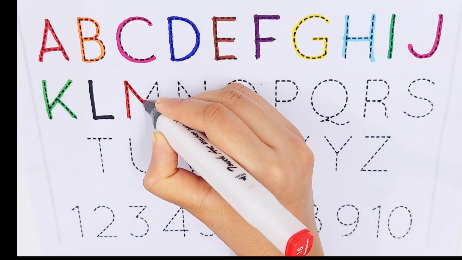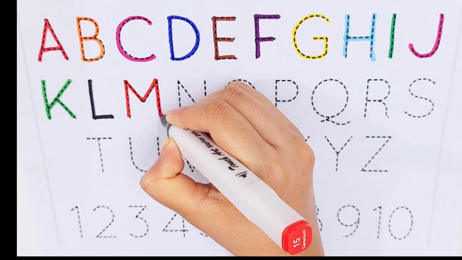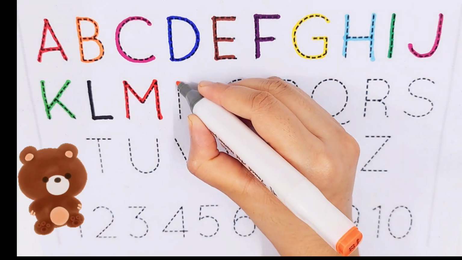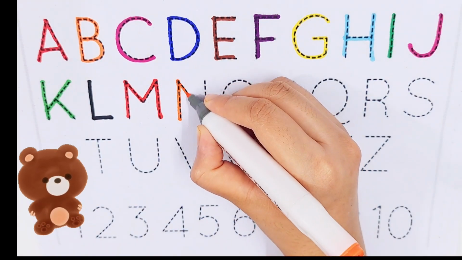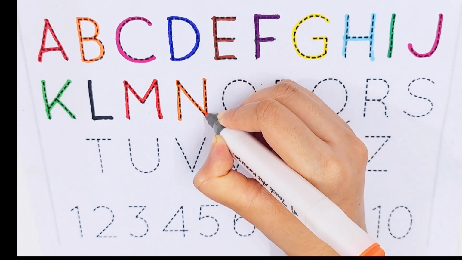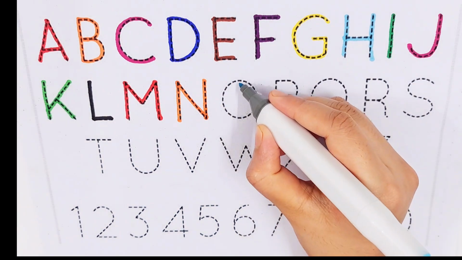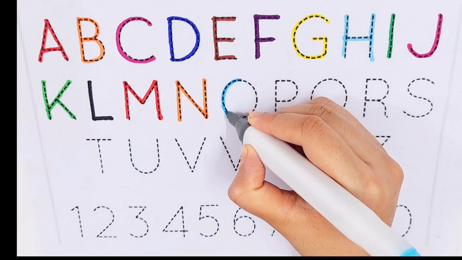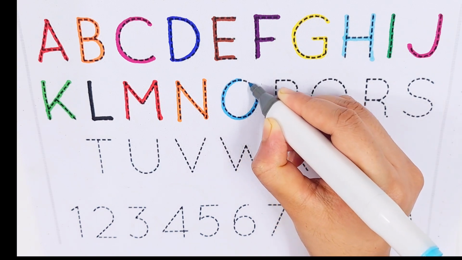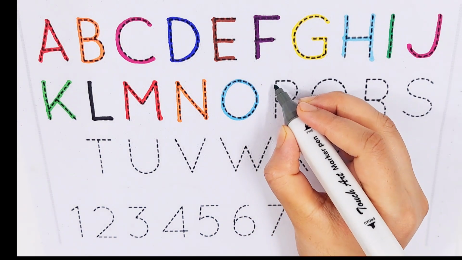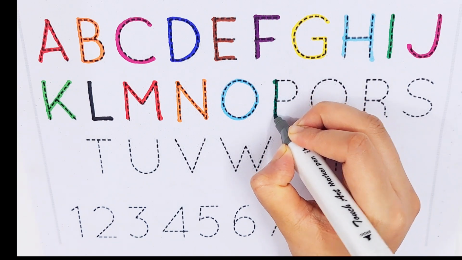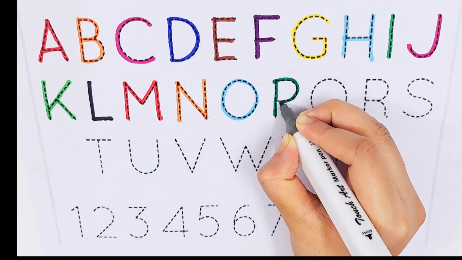M for monkey. N for nose. O for ox. P for pen.